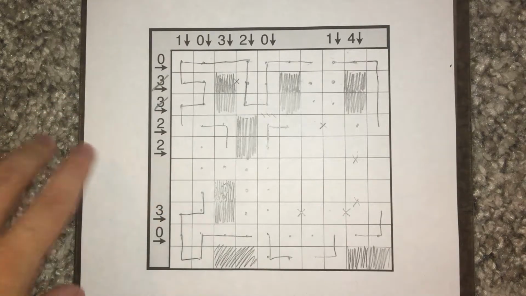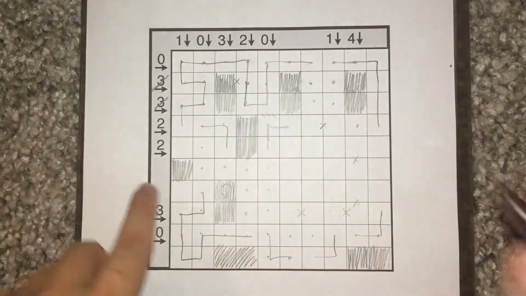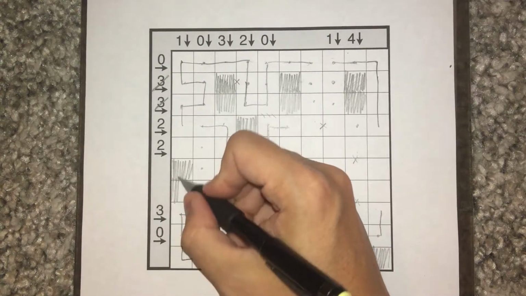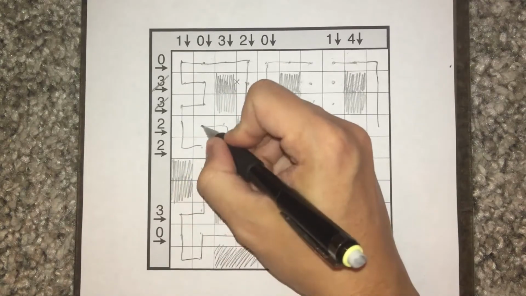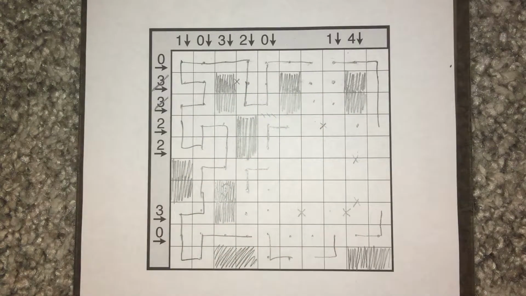Can look back at column 1, which has a 1 down. It's going to need a vertical domino that uses one of these cells. Notice that if the loop comes to the left, it's going to get stranded, so it's going to actually use the bottom here. Get that marked. Now let's come back over here and think about where the domino cells can be used here.